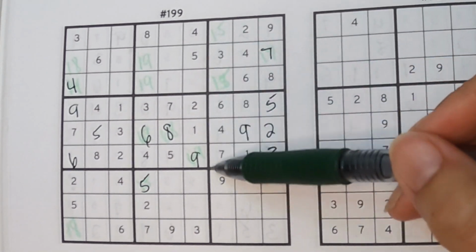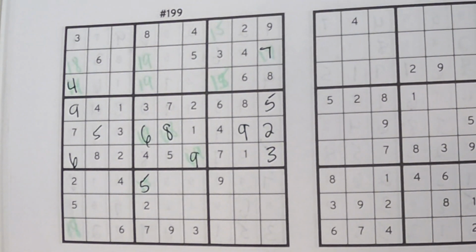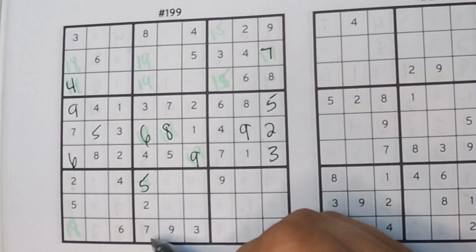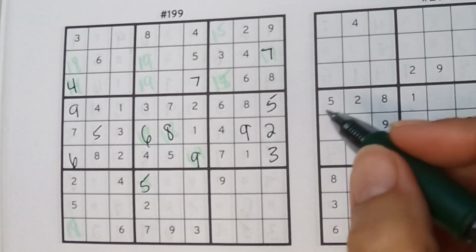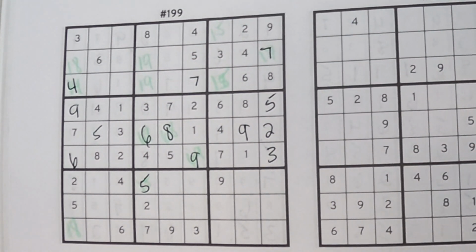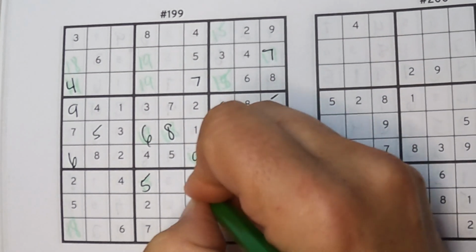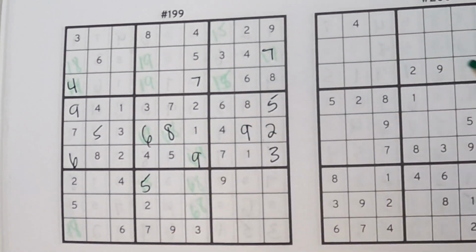If we look at this column, we're missing 6, 7, and 8. We've got a 7 covering these two boxes, so our 7 has to be here. But I don't see any other help. So 6, 8, 6, 8.